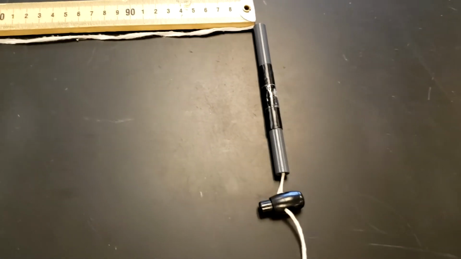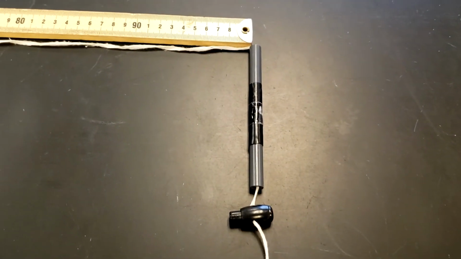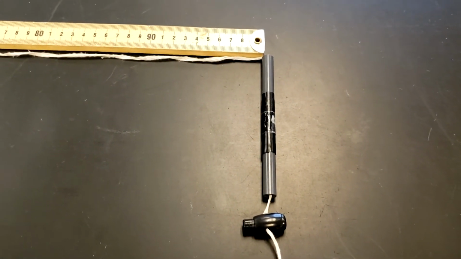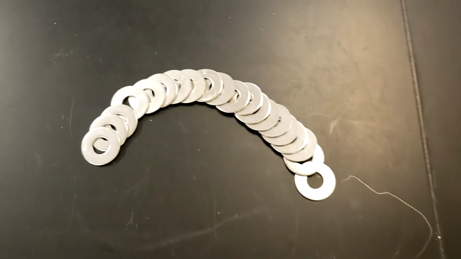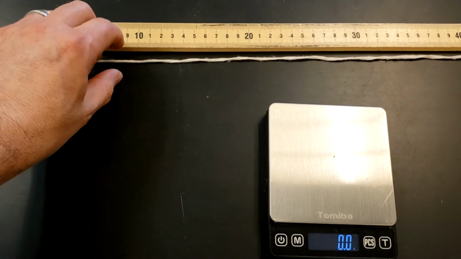Below the plastic tube is a little clothespin attachment. Basically that's just there to make sure we're keeping the string at the right length. And at the end of the string is just a paper clip. The paper clip is going to be used to hold the mass that's going to be pulling down into the center, acting as the centripetal force. And the mass is going to be a series of identical washers.